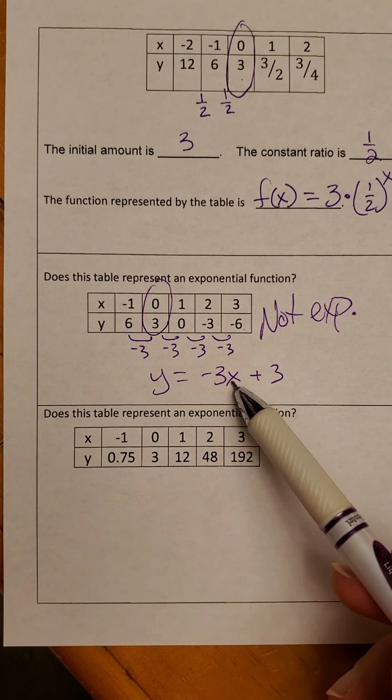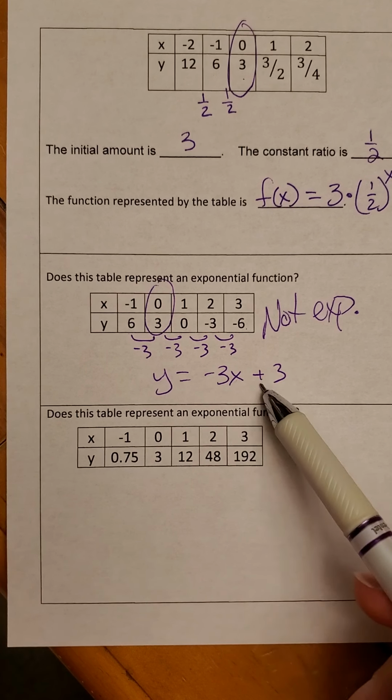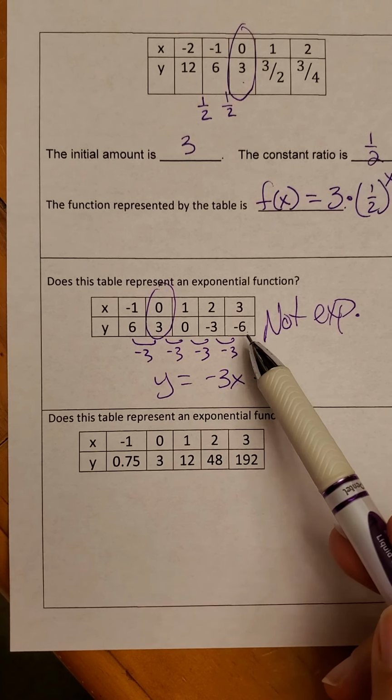So if I put a 3 right here, what's negative 3 times 3? Negative 9. So negative 9 plus 3, that is negative 6. So I can check it that way too, by plugging it in.